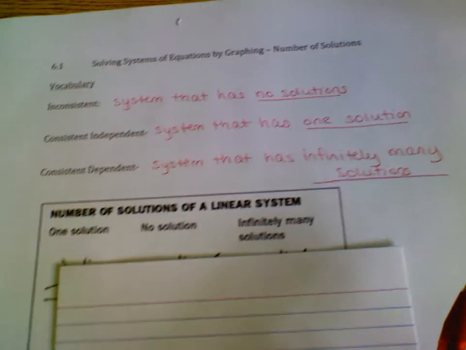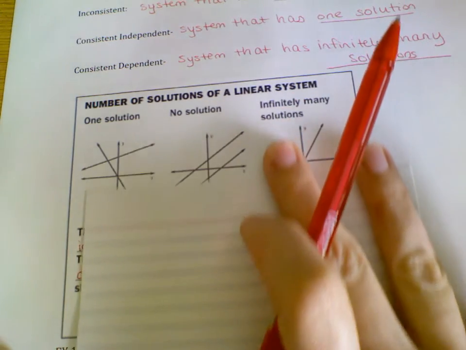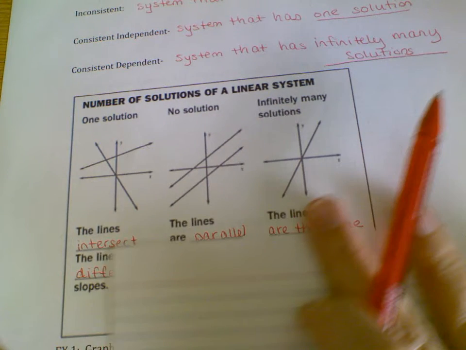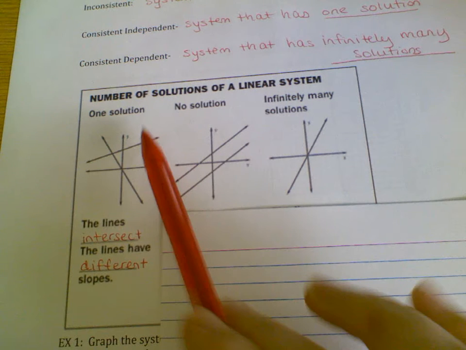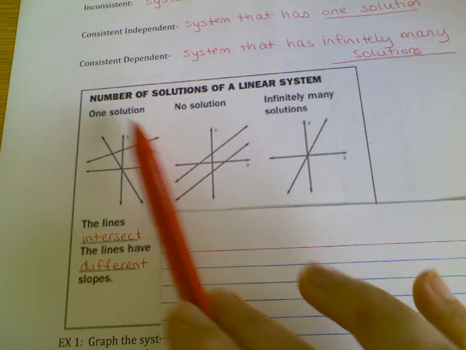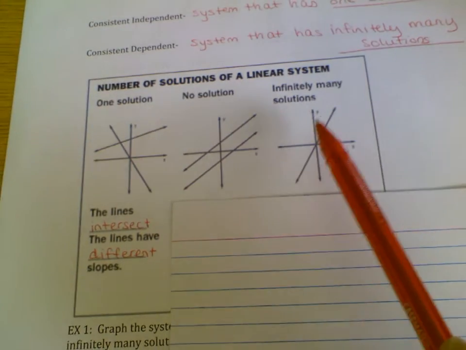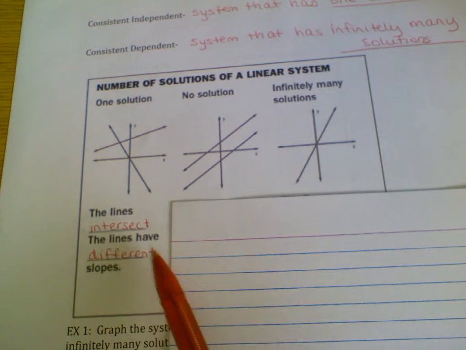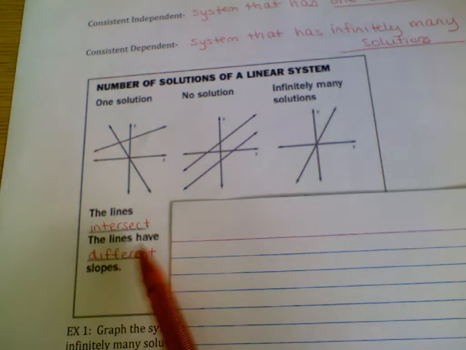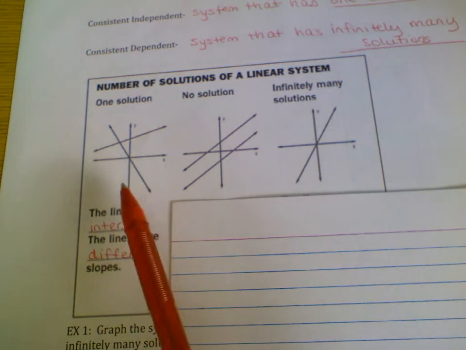For this first part, you're just filling in the boxes, making sure you know what the graphs look like if I'm going to be doing these solutions. For this first one, if I have one solution, it's because it only intersects in one spot. However many intersections there are is how many solutions there are. For this one, the lines intersect, so I'm filling that in. That means that the lines had different slopes.